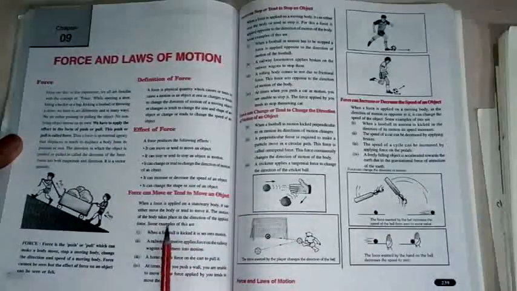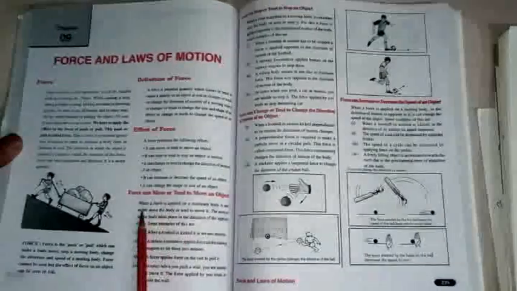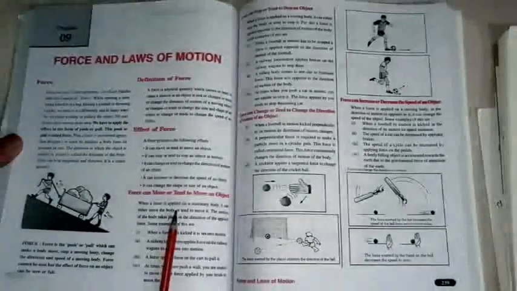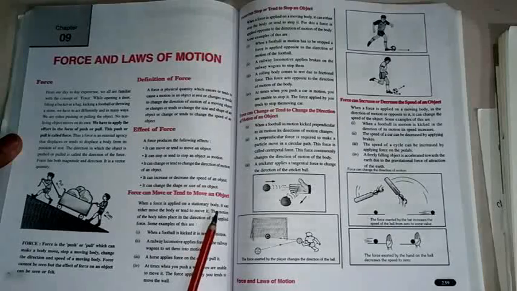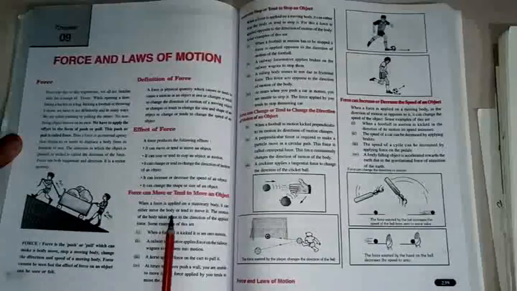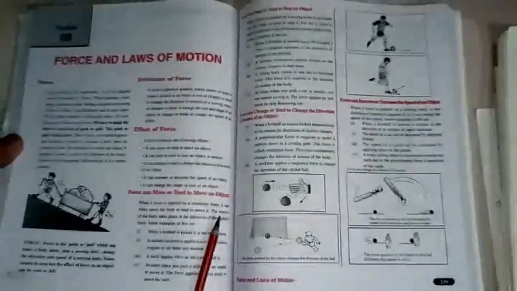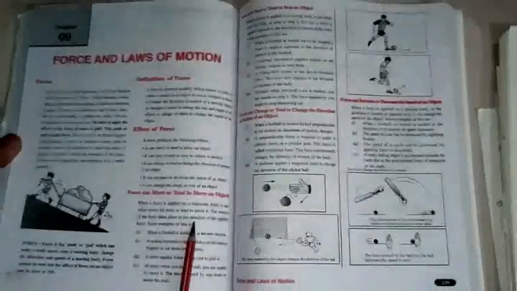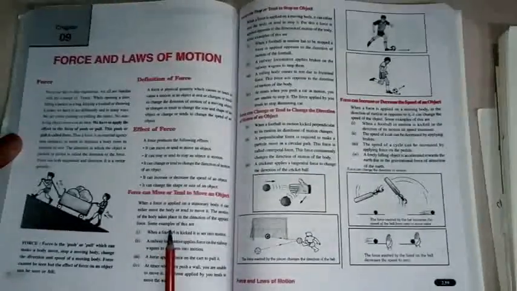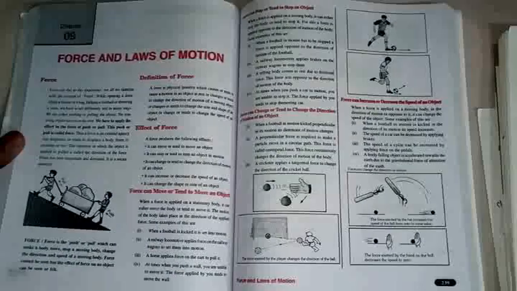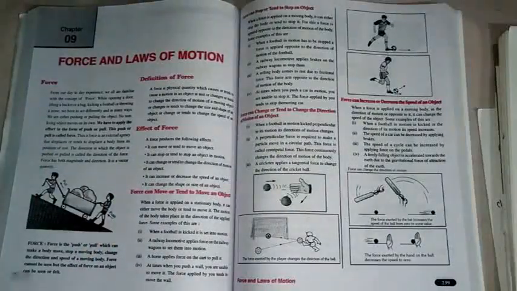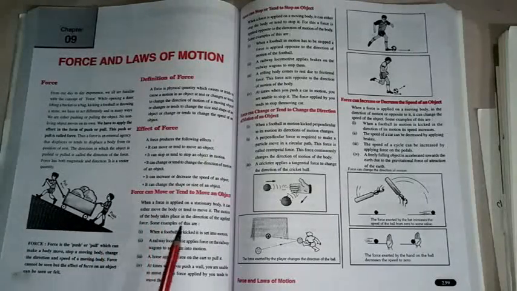Force can move or tend to move an object. When a force is applied on a stationary body, it can either move the body or tend to move it. The motion of the body takes place in the direction of the applied force. Some examples of these are: when a football is kicked, it is set into motion.